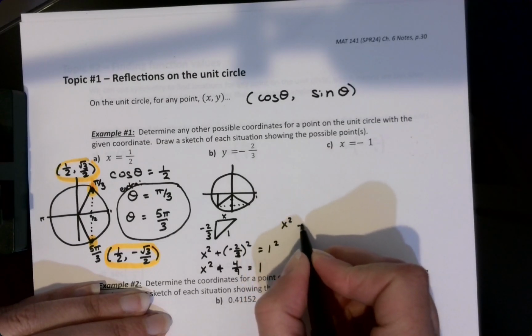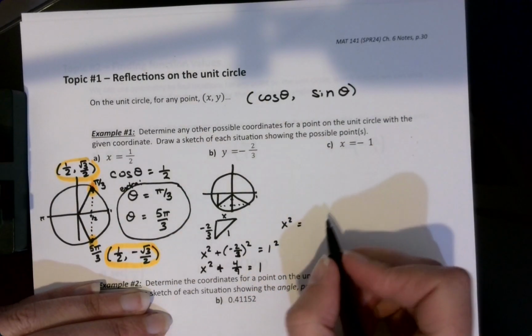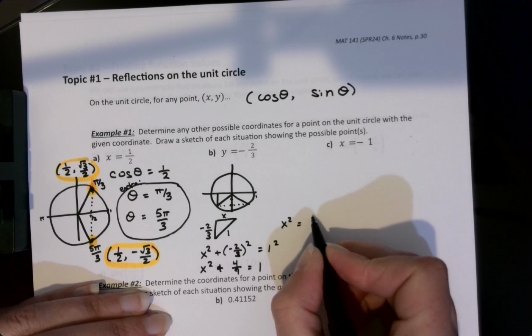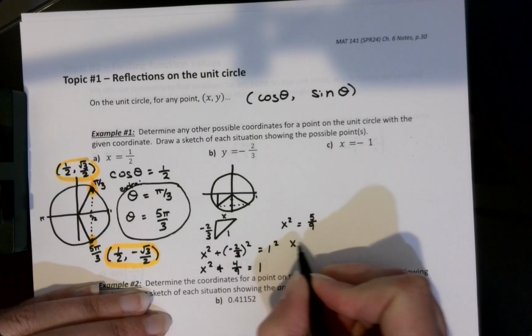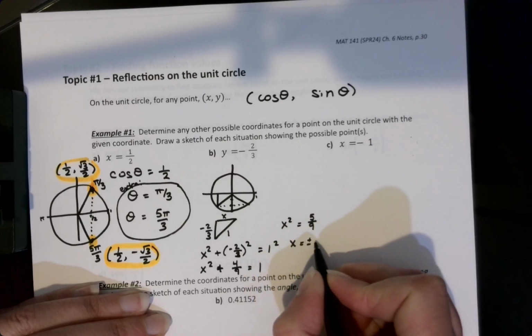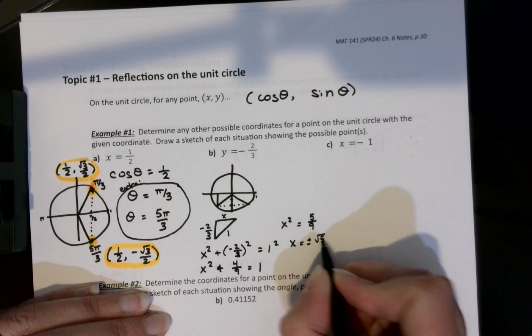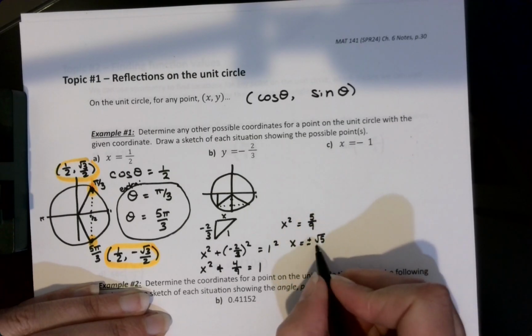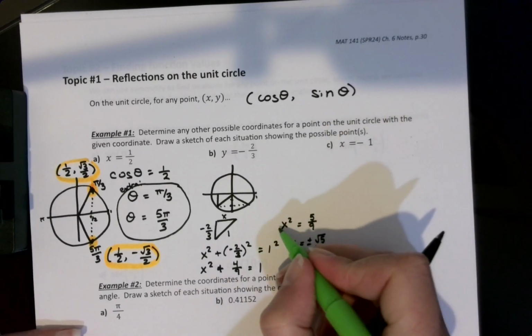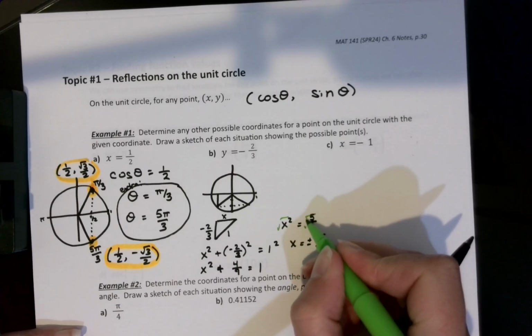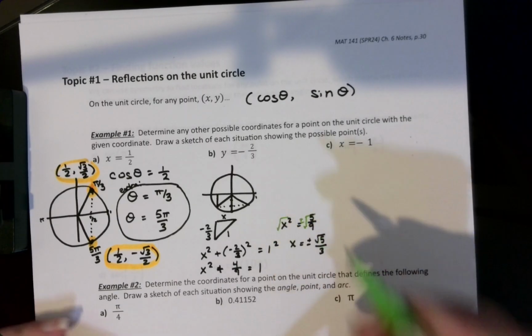That means x squared is going to be equal to 1 minus 4/9, which will give me 5/9. And I can do the square root of both sides, and I'll get plus and minus the square root of 5/9, or the square root of 5 over 3, since I know the square root of 9 is 3. All right, we were doing the square root of both sides here, and we get our plus and minus.